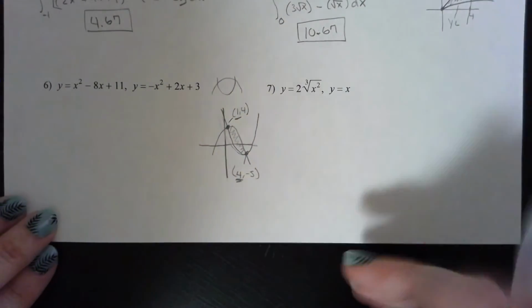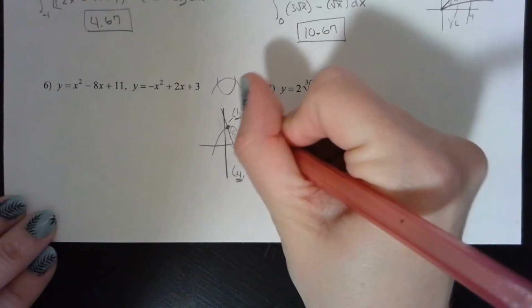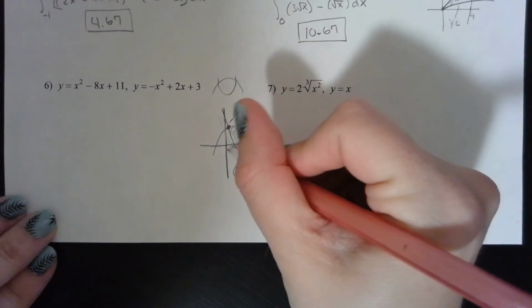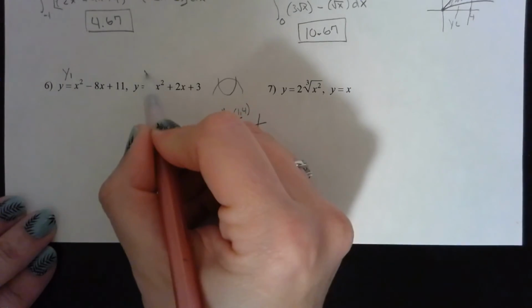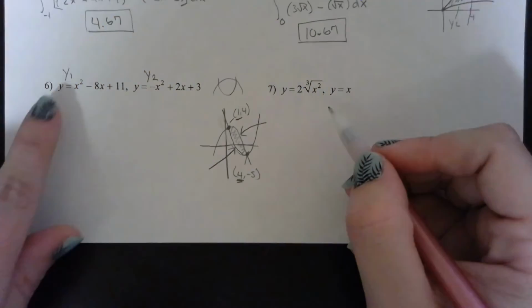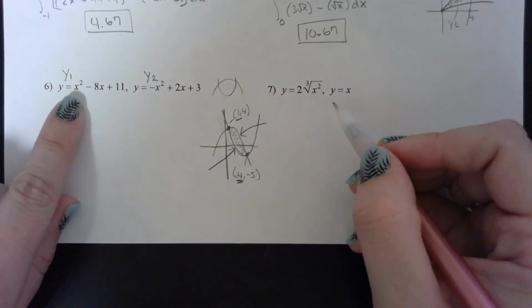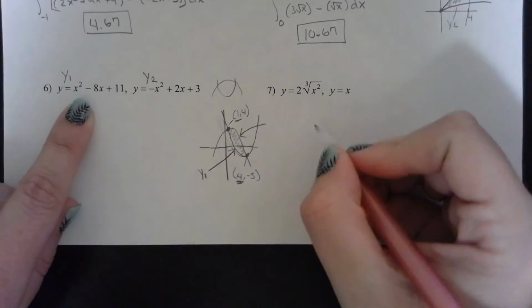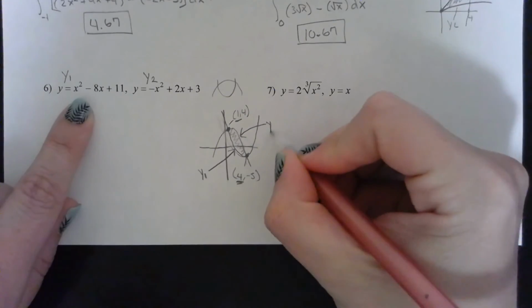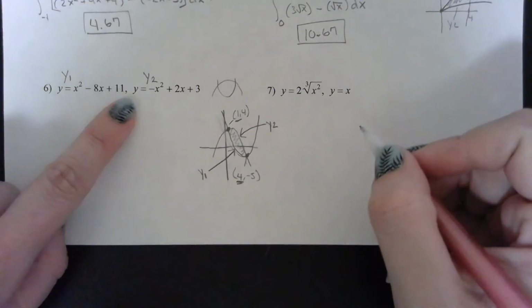Okay, so that means I need to figure out which function was this one, because that's the top, and which function is this one, that was the bottom. So in my calculator, this was y1, and this is y2. Well, this is my positive quadratic, so that means this is the one that's opening up. So this is y1. That means the one opening down, this was my y2.